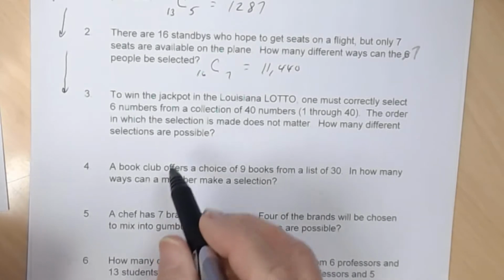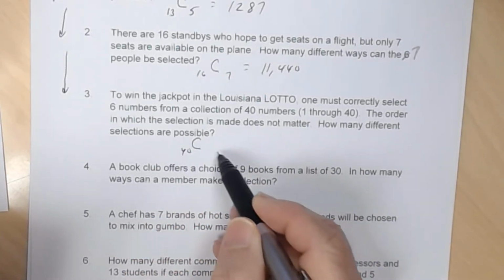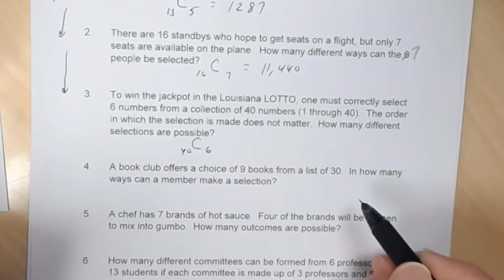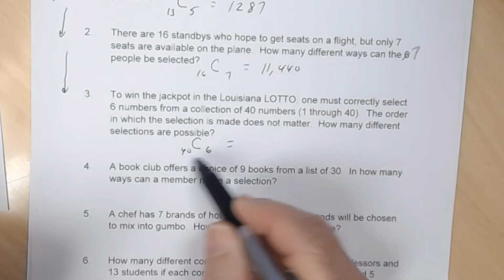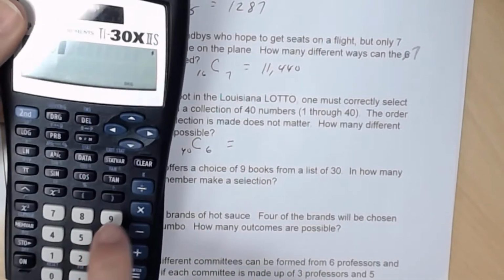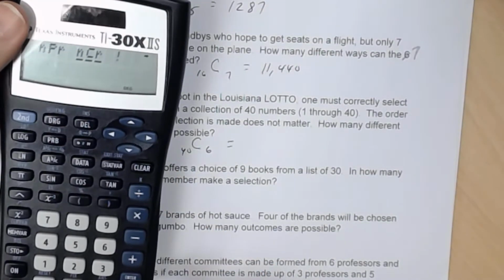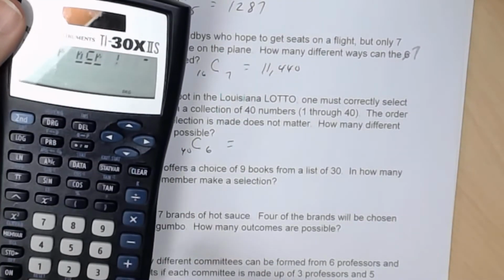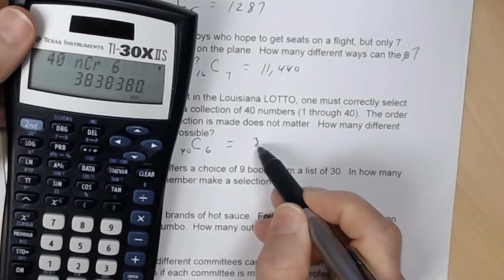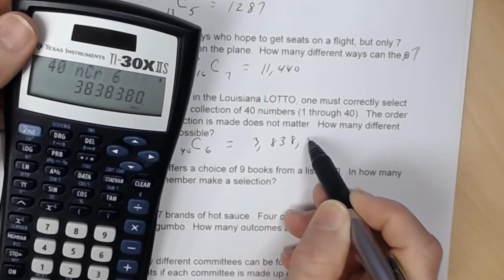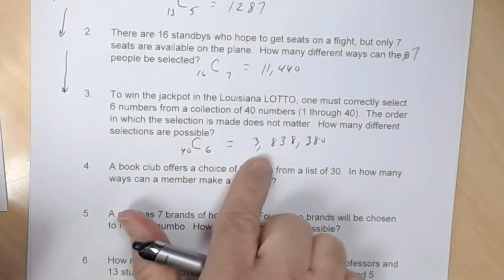All right, so you would say there are 40 items to choose from, and you can only choose 6 of those. So how many ways can you choose 6 items from 40? So you're going to say 40, then probability, then make sure you underline your formula for combinations, and then 6, and then notice 3,838,380. So if you actually played the game, let's say you bought 1 ticket, and that's your answer.